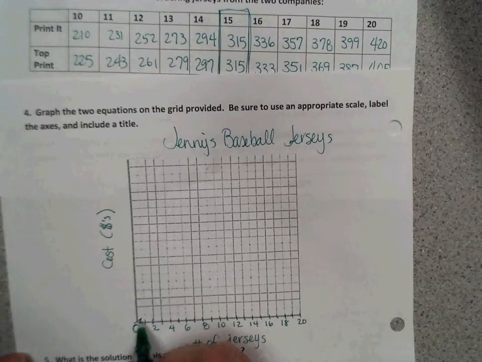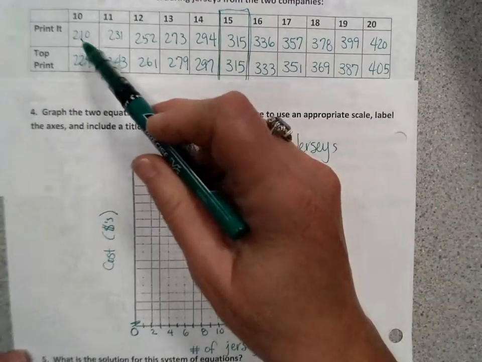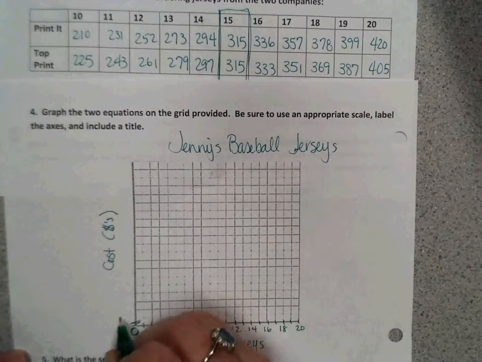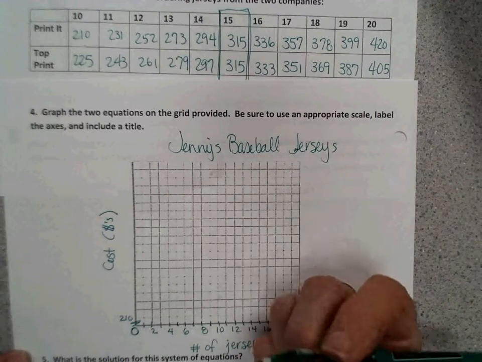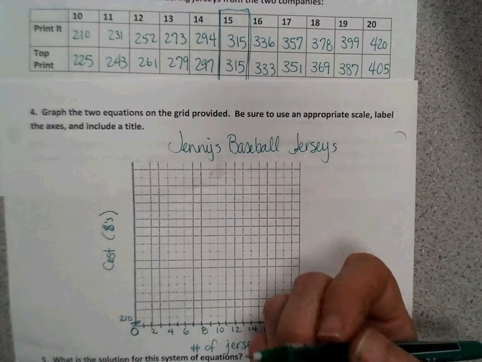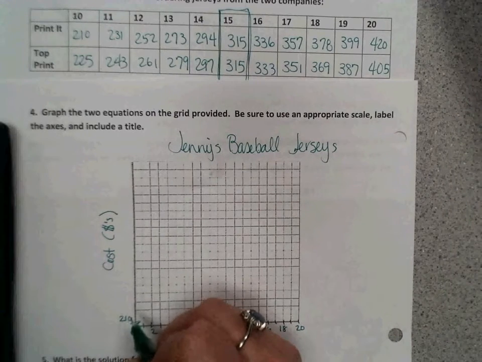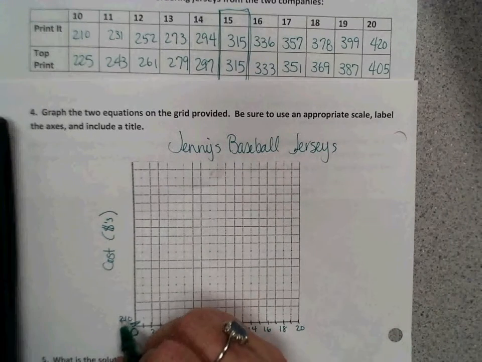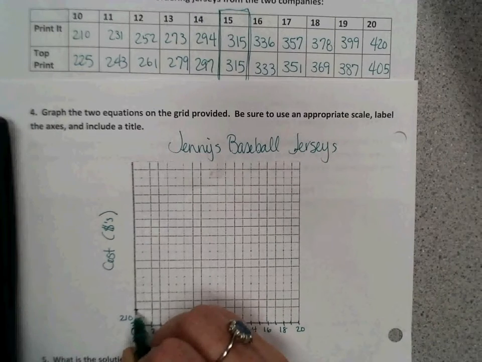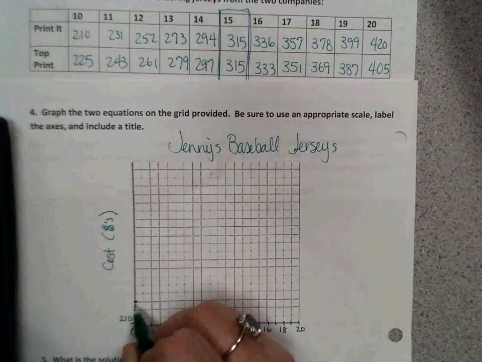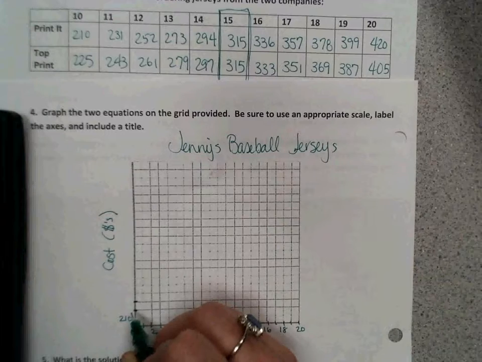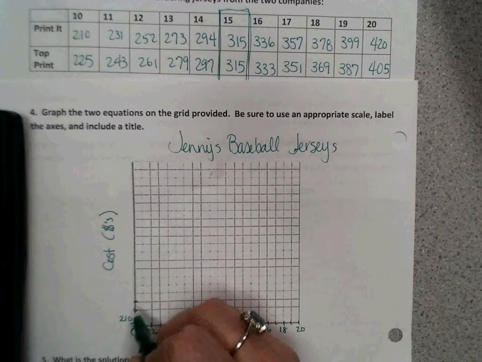Maybe we could go by 12s and just put a break here and start at our lowest number of 210. Going up by 12 is kind of a weird number. Some of you might have decided to go up by 15, but if I add 12 to this, that would be my next one. If I add 24 to this, that would be my next one.